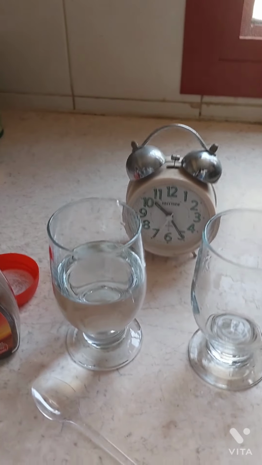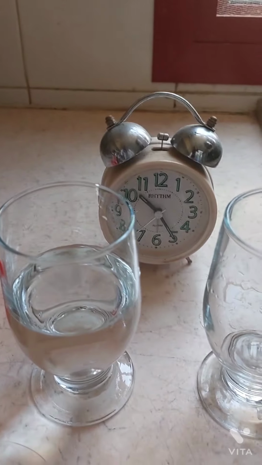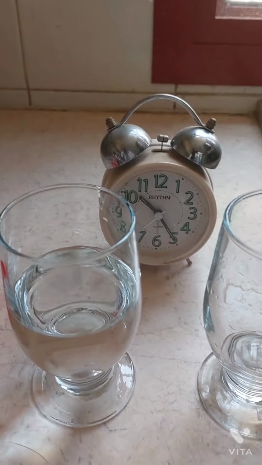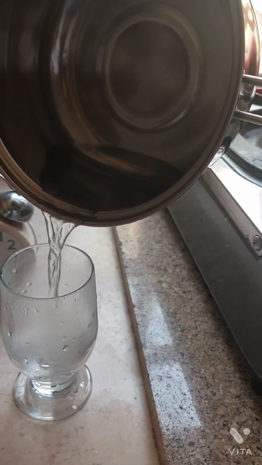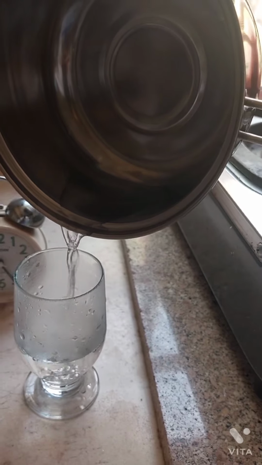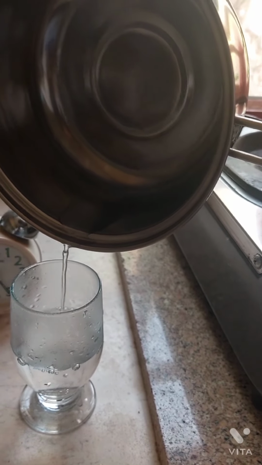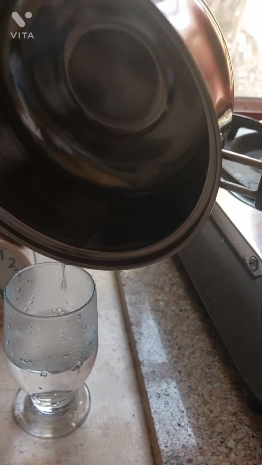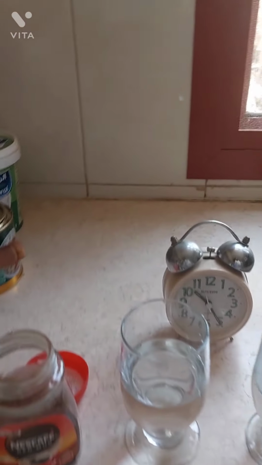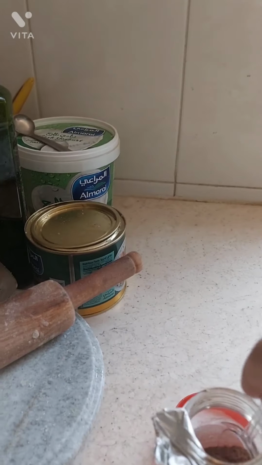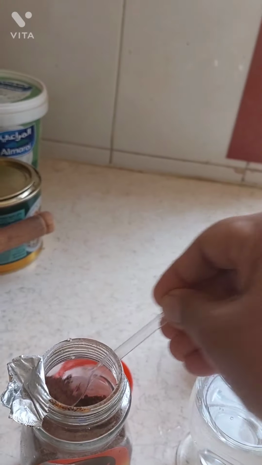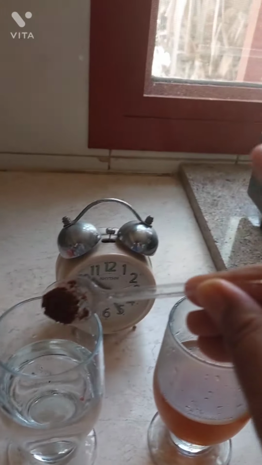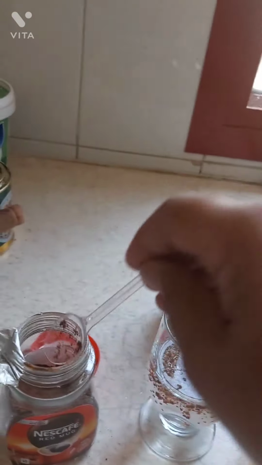I have taken 1 glass of water. This is normal water. Another glass I have taken, this is hot water. Same quantity I have taken. In one normal water, the other one is hot. So I am adding now some powder of coffee. Look here, this much coffee I am adding in hot water first. Then I am adding the same quantity in normal water. This is not hot. Let's see.